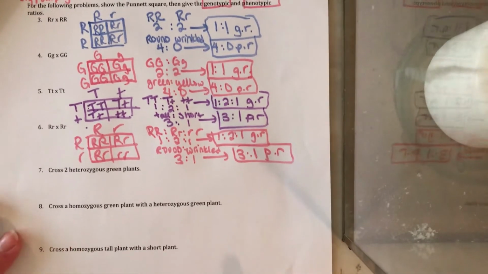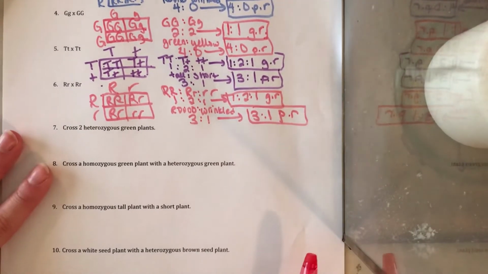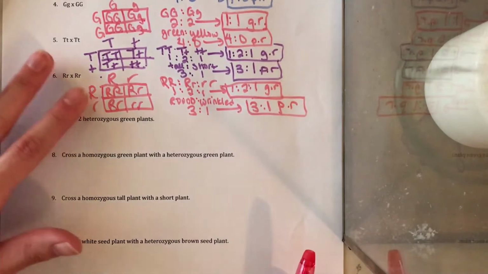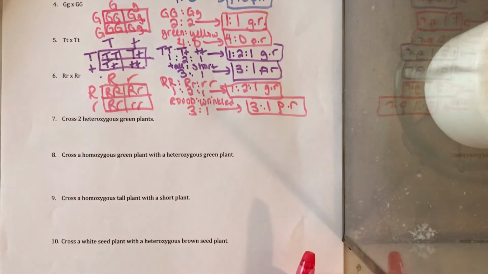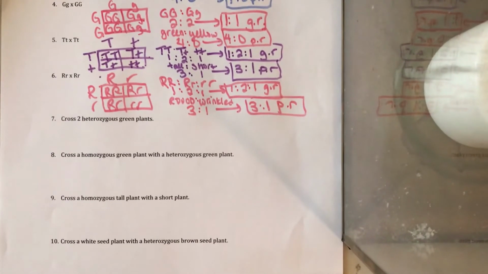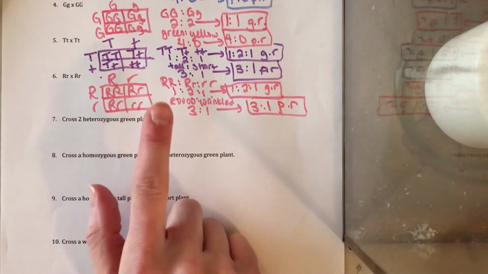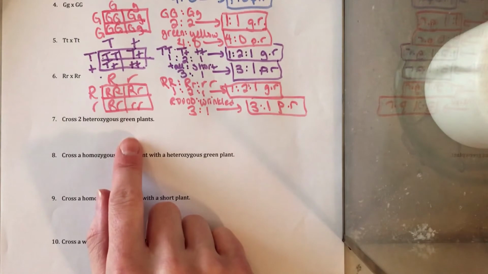So for number 7, we are being given the words and we have to then determine the genotypes. Number 7 says to cross 2 heterozygous green plants. So if it's heterozygous, it has 2 different alleles, and we're told that it's green.